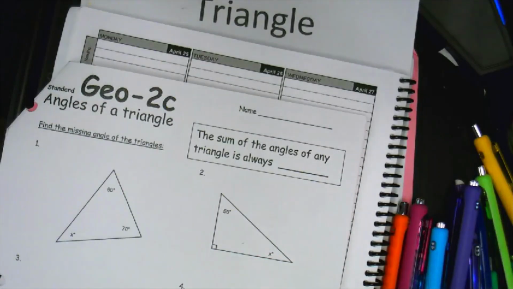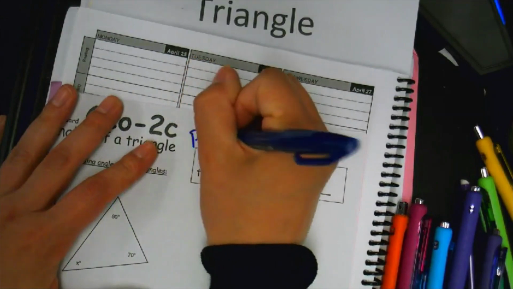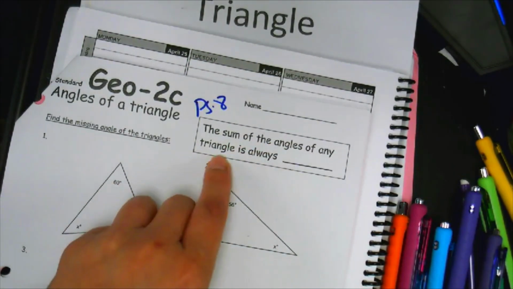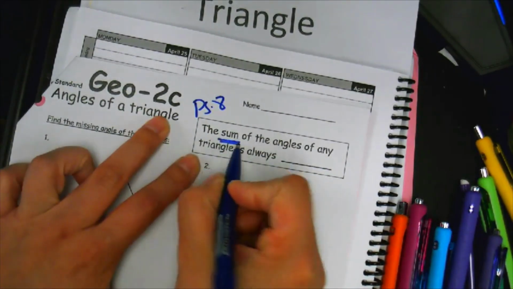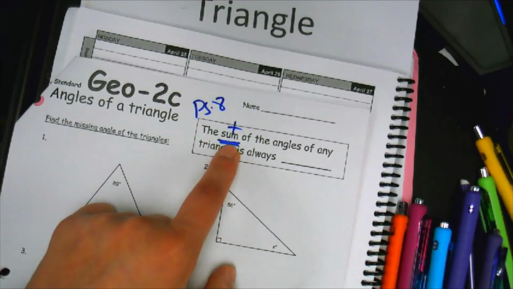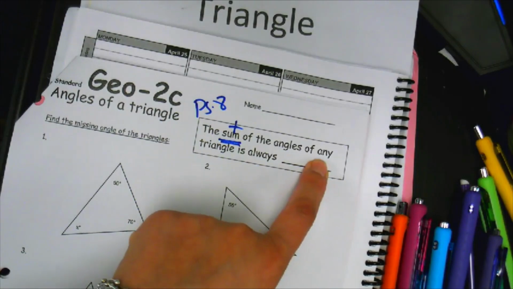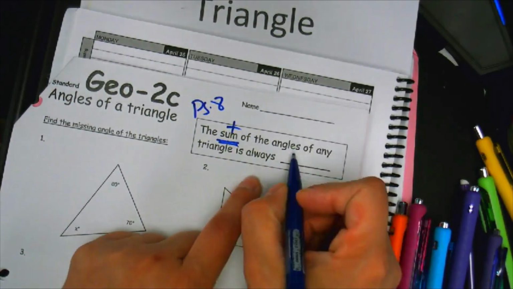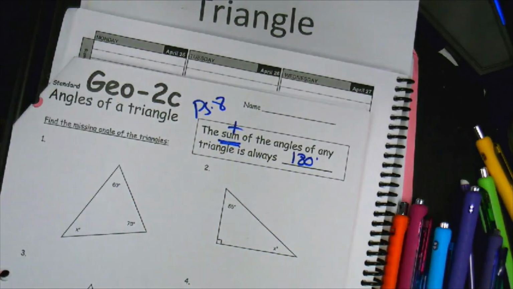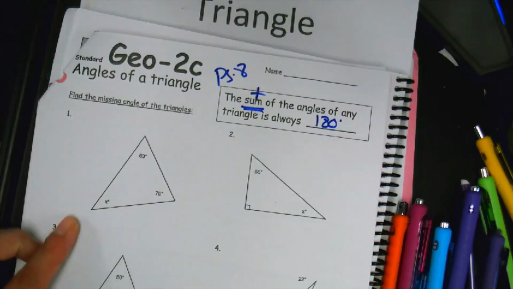Triangles. Today we're on page 8 of our packet. The sum of the angles of any triangle is always... so the sum, what does sum mean? Addition. So when I add all the angles of any triangle, is it always 180? Okay, not 90, 180.